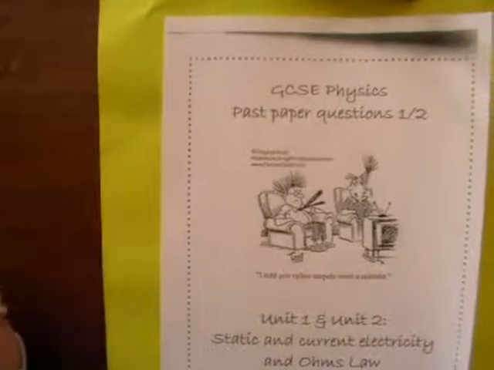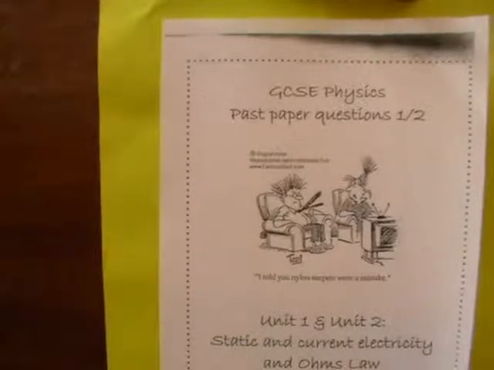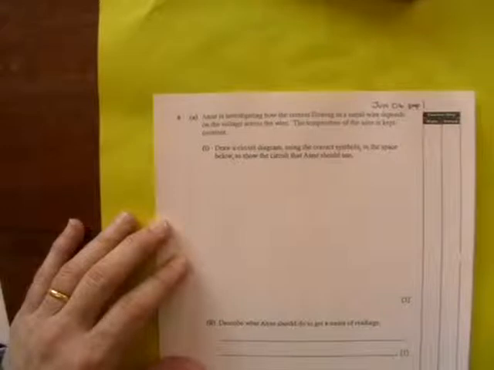Okay, today I'm going to take a look at some GCSE physics, static and current electricity and Ohm's law questions. The first question comes from June 06, paper 1, and we're asked to draw a circuit diagram using the correct symbols to investigate how the current flowing in a metal wire depends on the voltage across the wire.